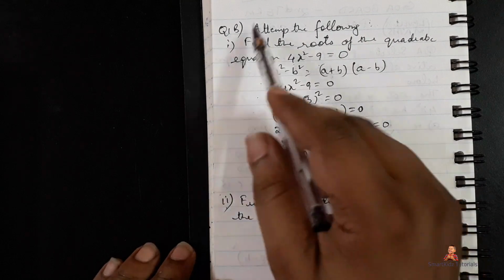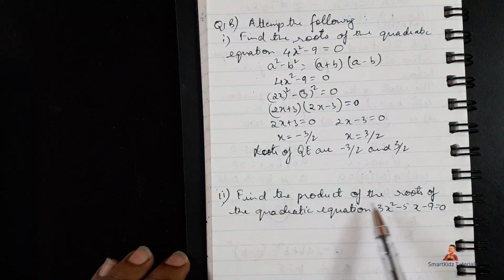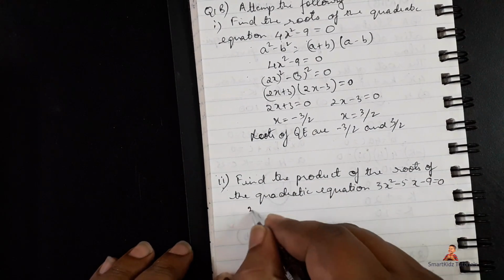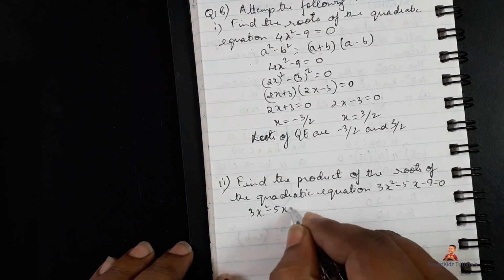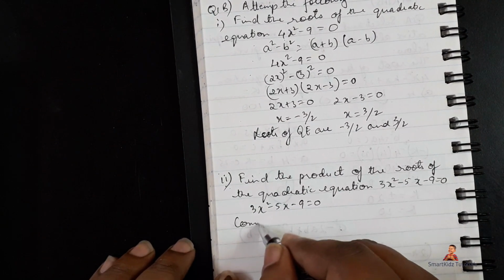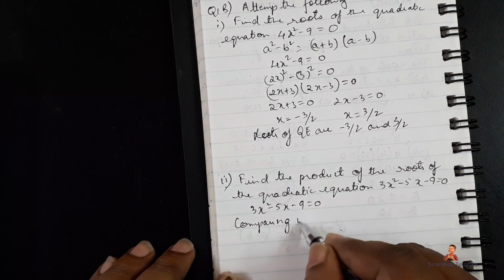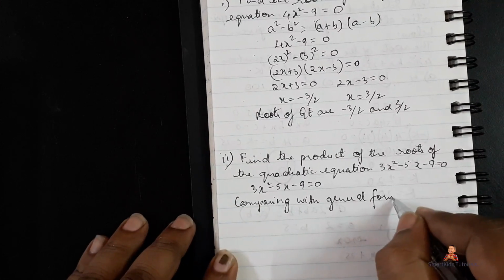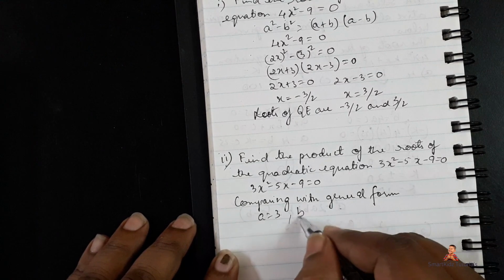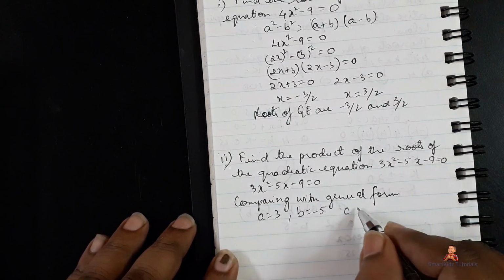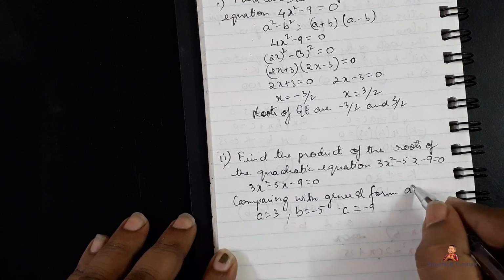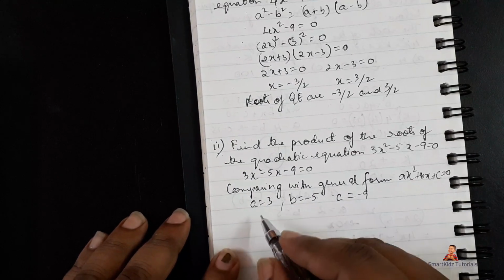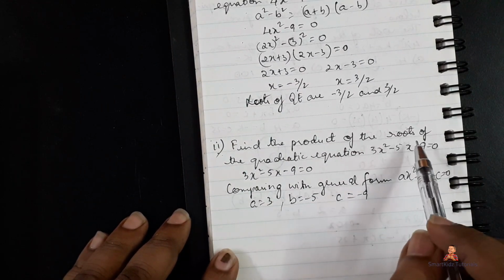Coming to the second part of question 1b, it's asking us to find the product of the roots of the quadratic equation 3x square minus 5x minus 9 equal to 0. We'll write this down once again: 3x square minus 5x minus 9 equal to 0. Comparing with the general form, ax square plus bx plus c equal to 0, gives us a equal to 3, b equal to minus 5 and c equal to minus 9. Now that we know that, we need to find the product of the roots of the quadratic equation.